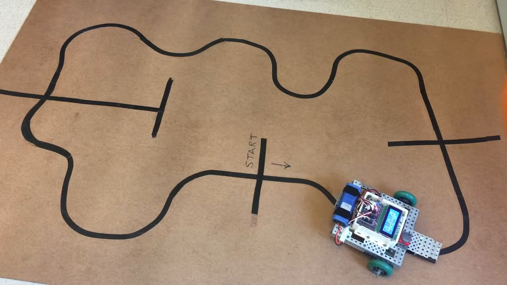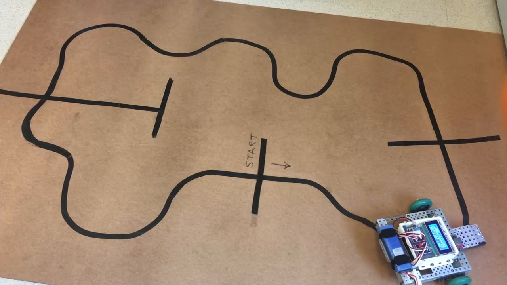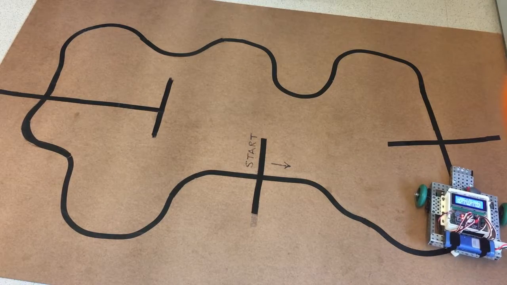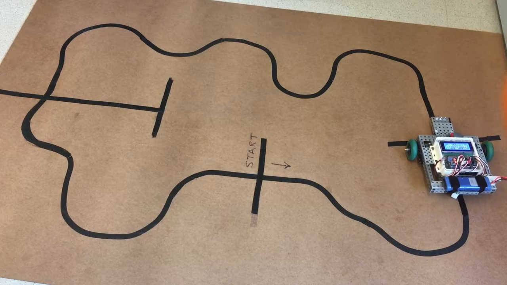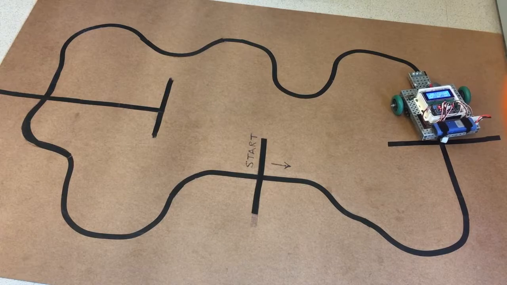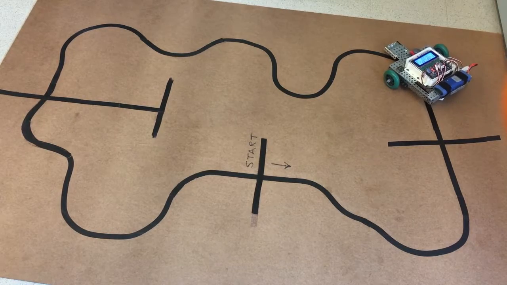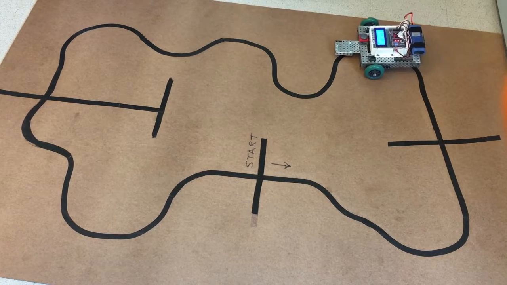And this is my actual run with the bot, and it's basically doing the same thing as it did in the trial run, but it's running the course of the track this time. And every time it crosses one of those intersections, you can't see it because it's too far away, but the little X counter on the LCD screen is going up. And this turn coming up, it's getting ready to start turning right.